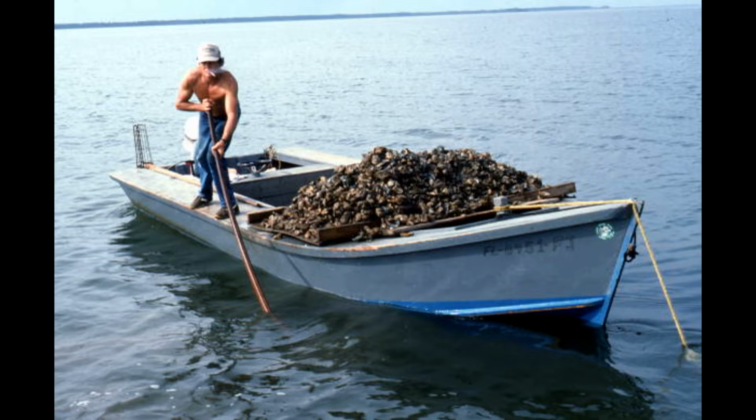And with that, let's head on over to Whitney Laboratory with the University of Florida to see just how these clams can filter the water.